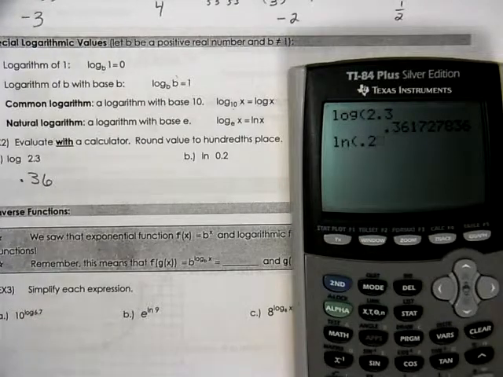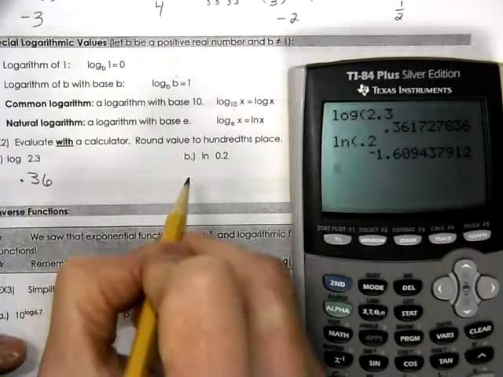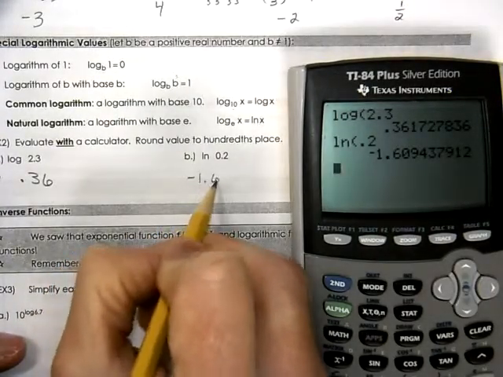Natural log of 0.2. e to what power equals 0.2? You definitely know that it's less than 1 because e to the first power is going to be 2.718. Now if it was e to the 0 power, you know your answer would be 1. So you know that this is even going to be less than 0. Negative 1.61.